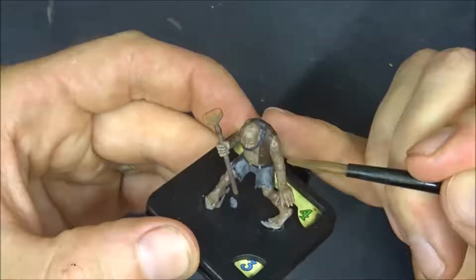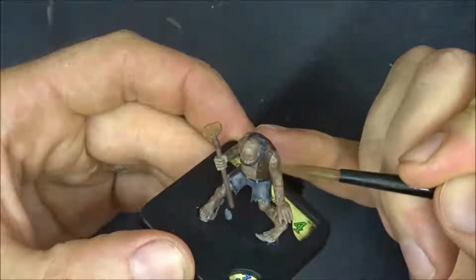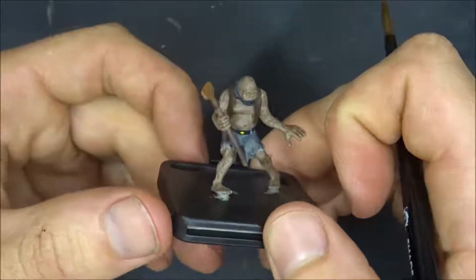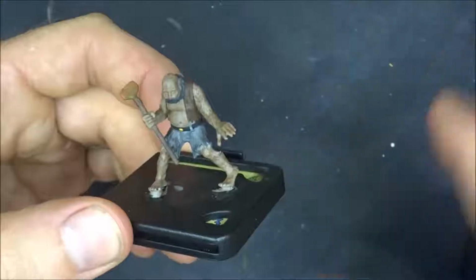And as you can see, it hasn't given it that full flesh tone, but it's added some depth there, so really happy with that.